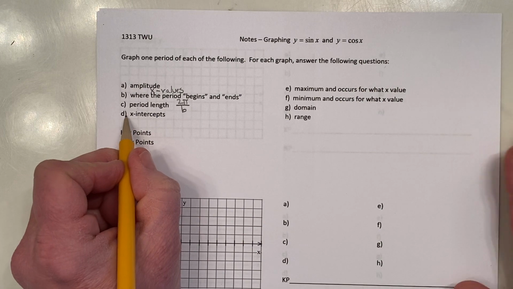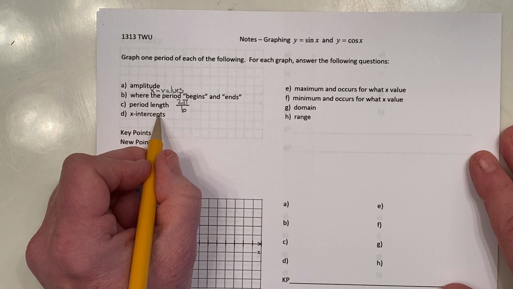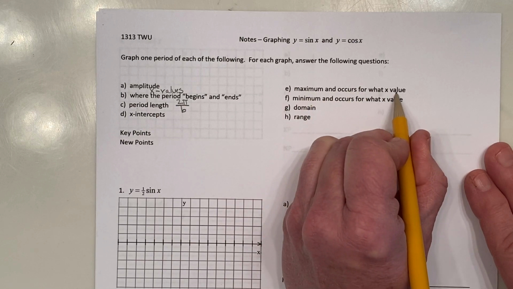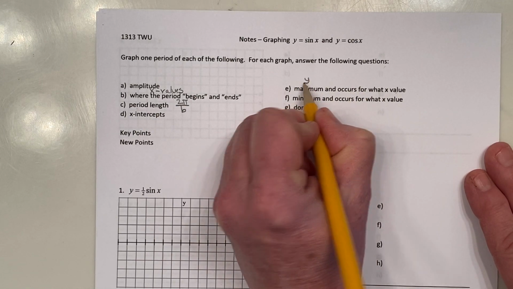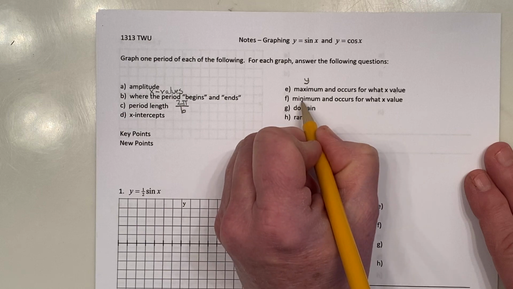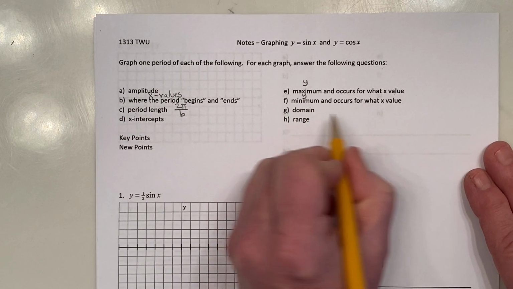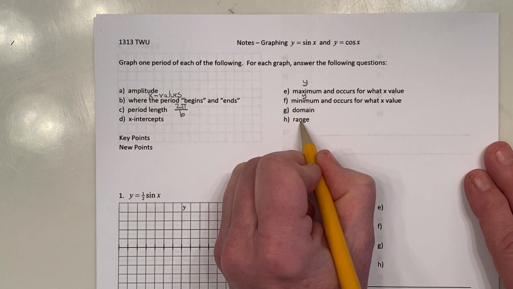We're also going to be stating the x-intercepts. We're also going to be given the maximum and where it occurs, at what x value. So a maximum is a y value. We're also going to be stating the minimum, which is a y value, and at what value of x that occurs. We're also going to record the domain and range of our graphs.